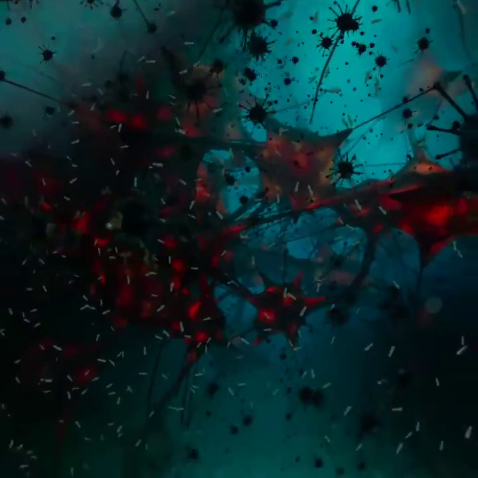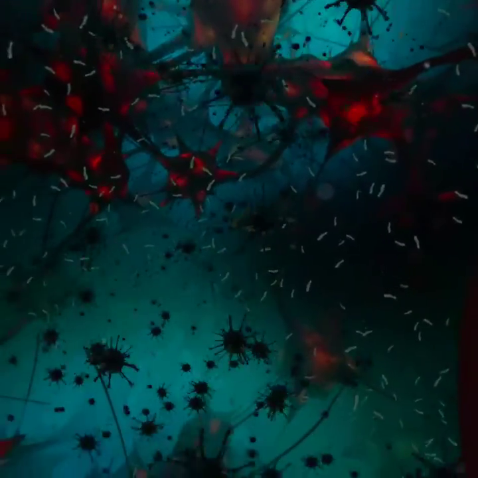The white blood cells consume the viruses, as they are highlighted by the antibodies. Together, the antibodies and white blood cells form the front line of our immune system.